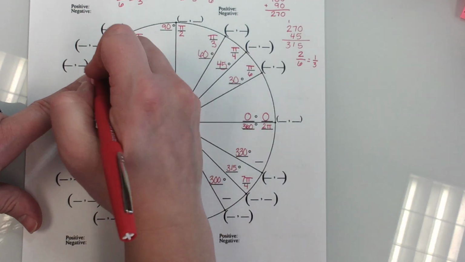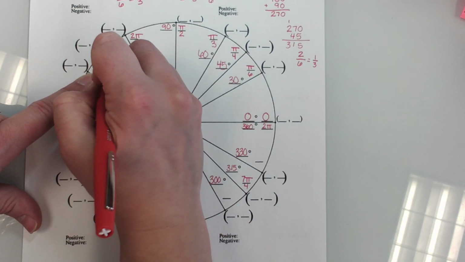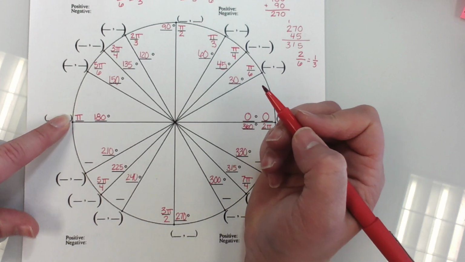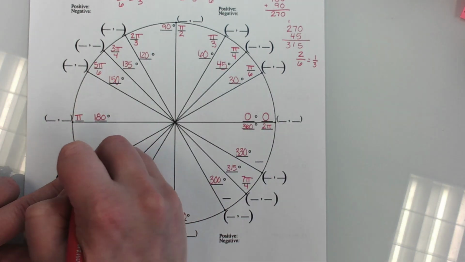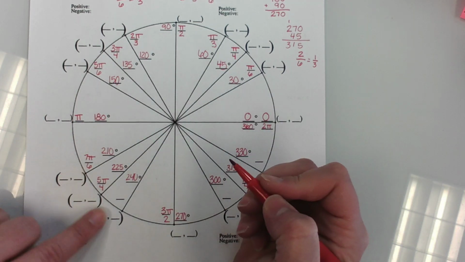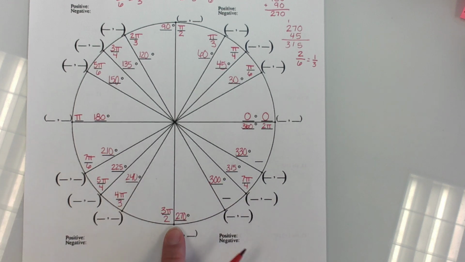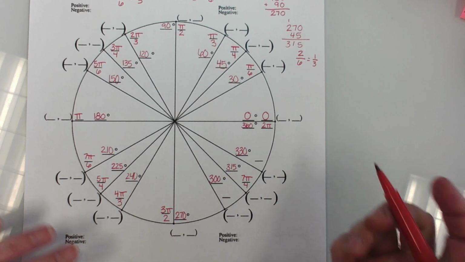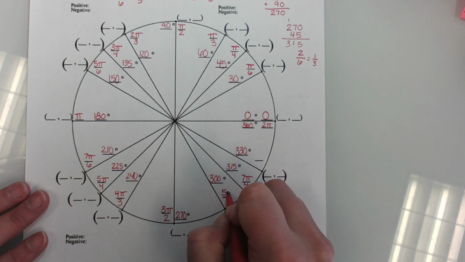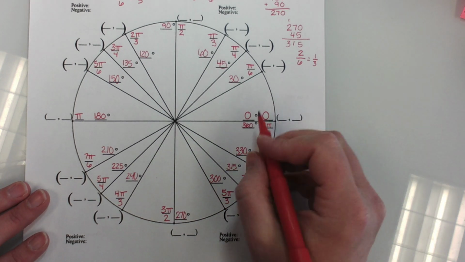5 over 6. 6 over 6. 7 over 6. 8 over 6. That actually simplifies. This would be 9 over 6. This would be 10 over 6, which also simplifies. And this would be 11 over 6.